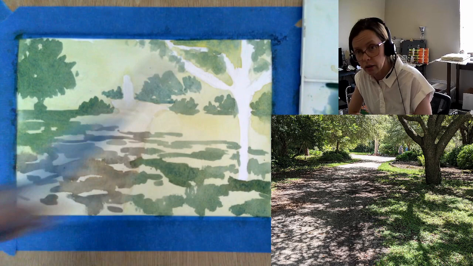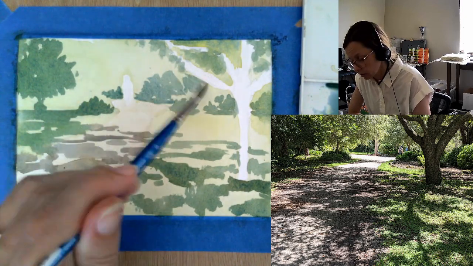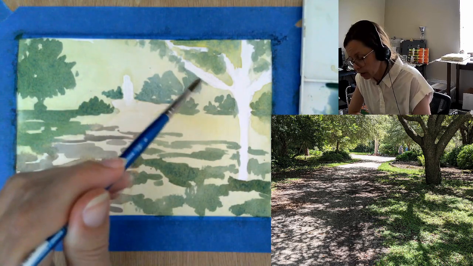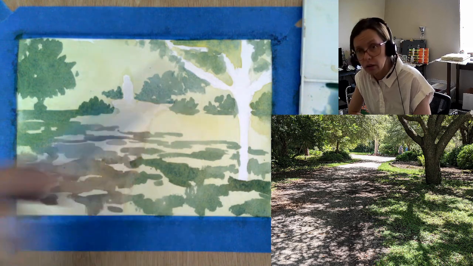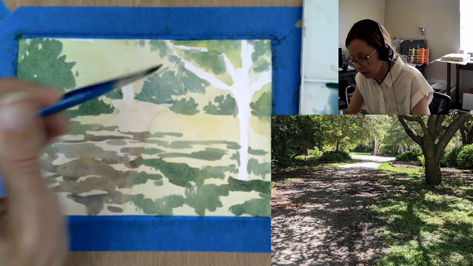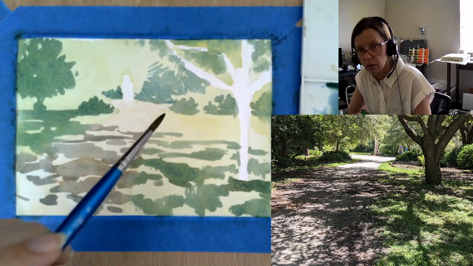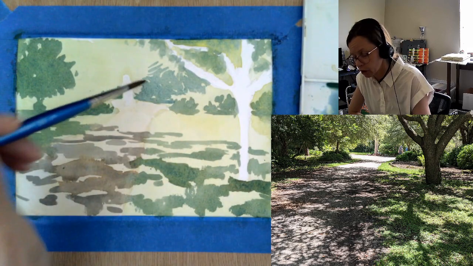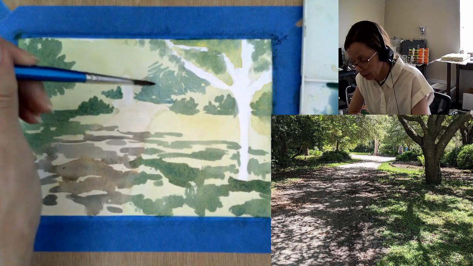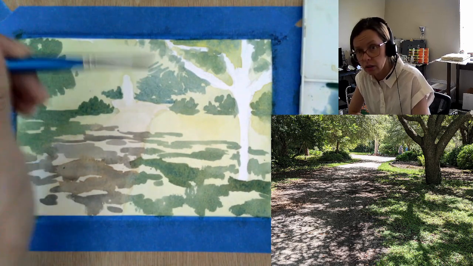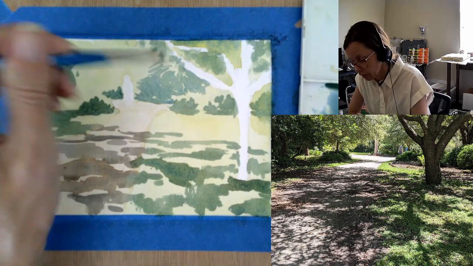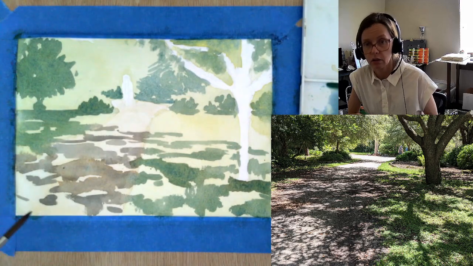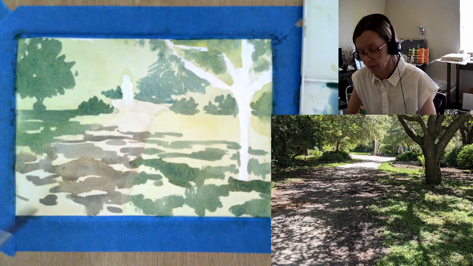Looking at the direction that the leaves are going, it's kind of coming out this way and down this way. So if some of my brush strokes go in that direction, it can be helpful. Looking for the direction.